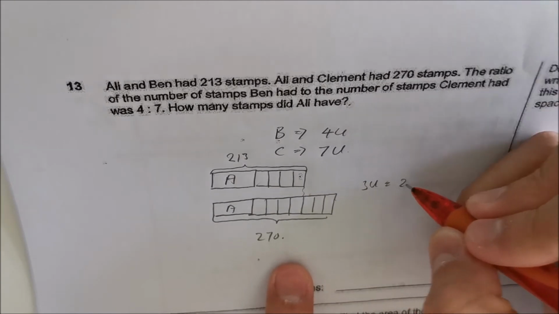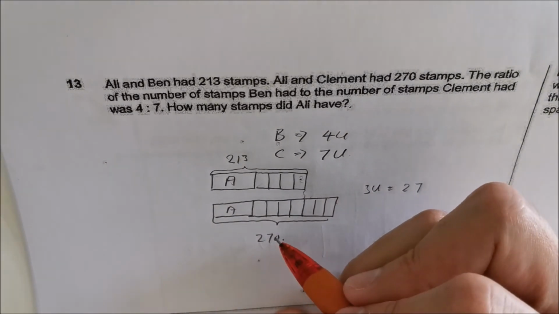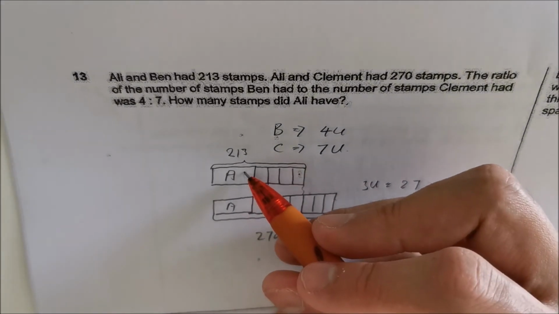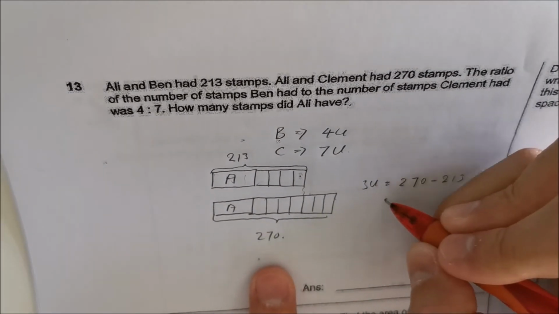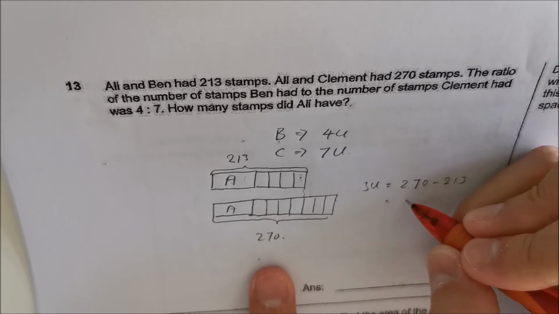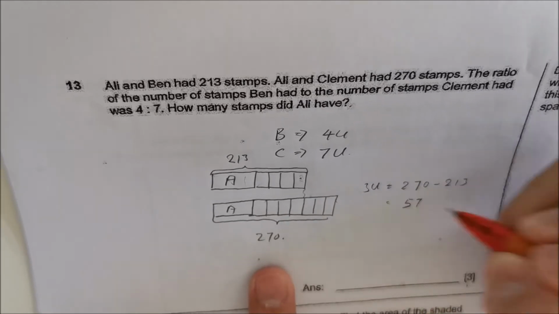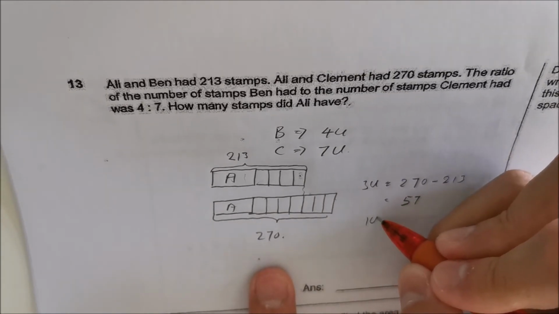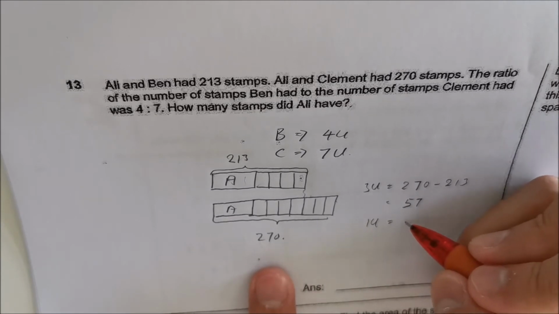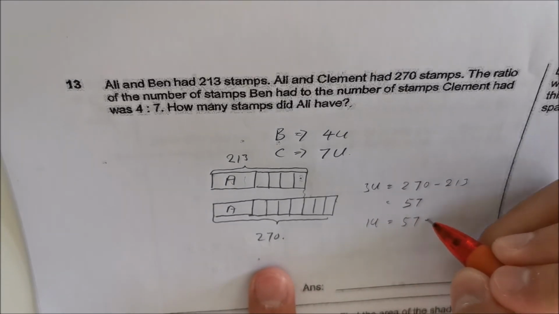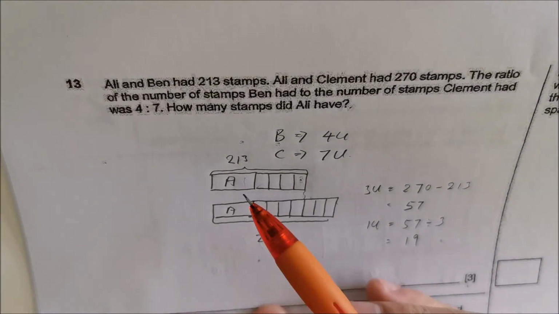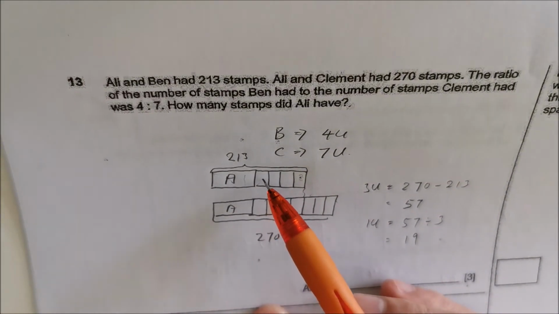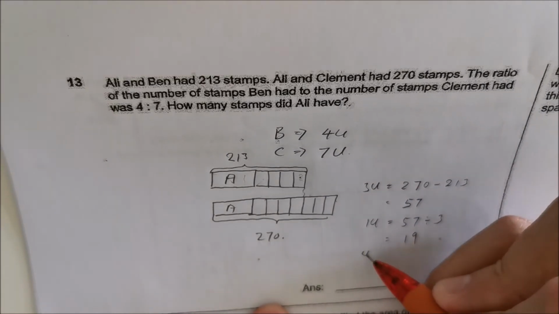So 3 units will be equivalent to the difference of 270 and 213, right? Okay, so 270 minus 213, I will have 57. And 1 unit, of course, will be 57 divided by 3. Okay, I have 19. So to find out how many Ali has, I go and find 4 units.